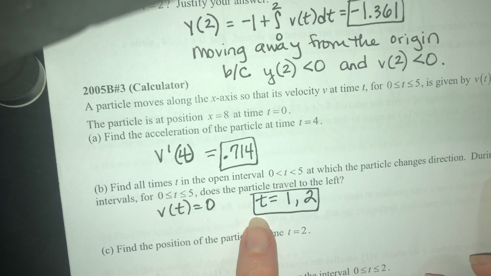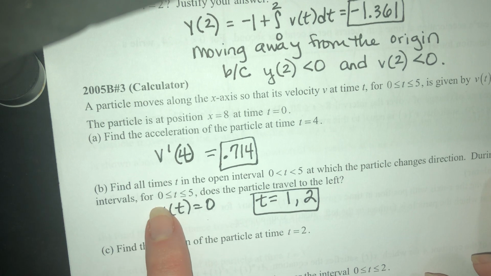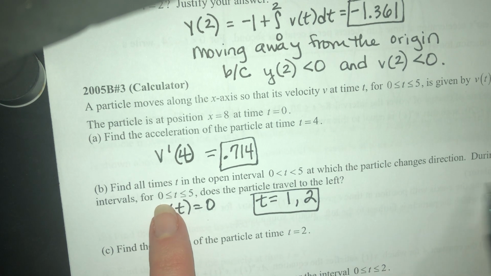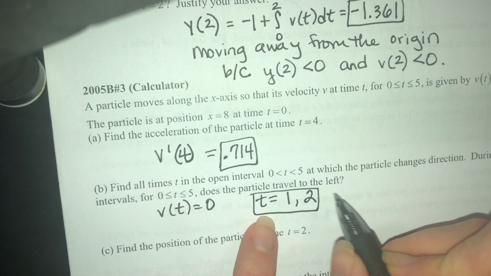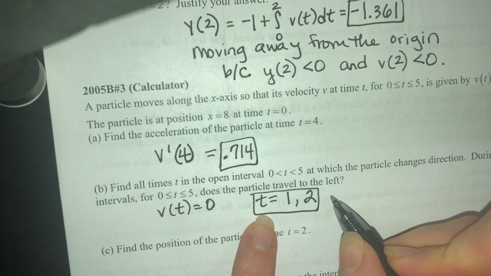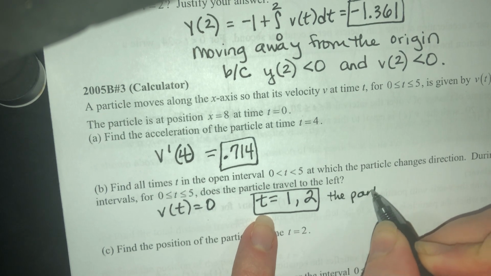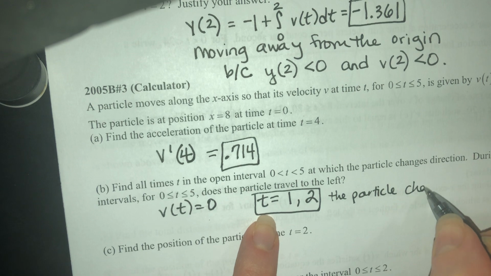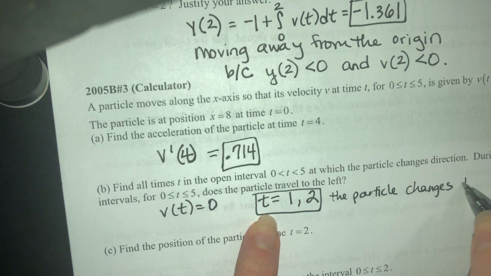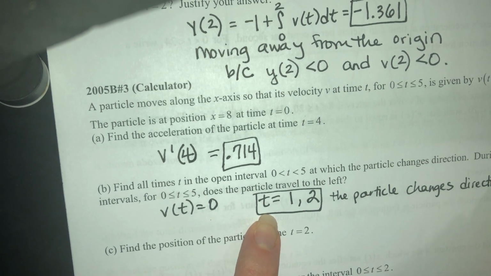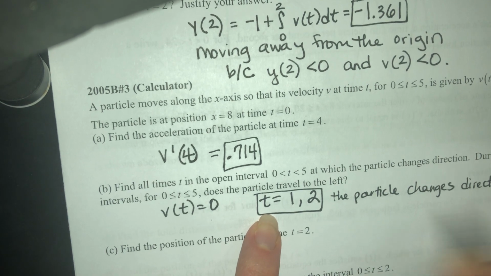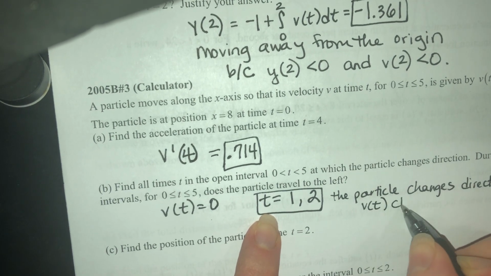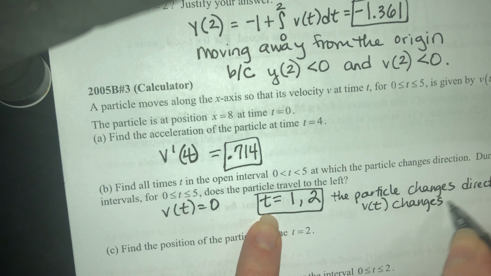Now, during which time intervals from 0, how did we know? It didn't ask us how did we know, but it's always a good idea to say. The particle changes direction when v of t changes signs.